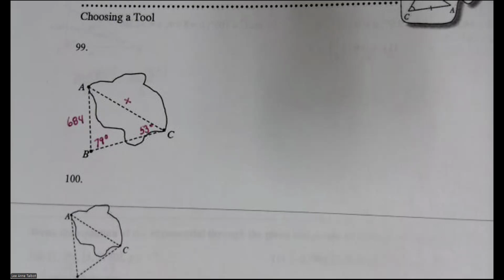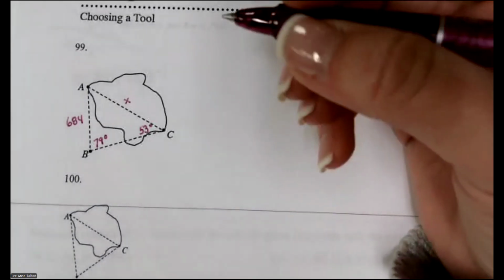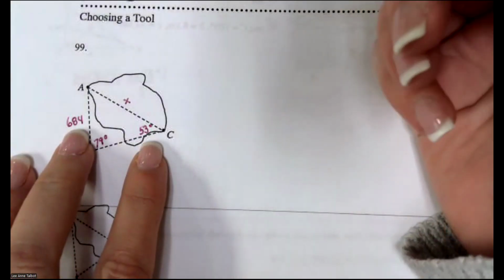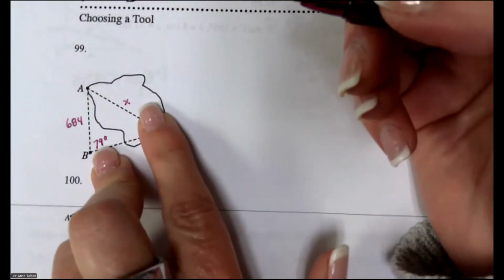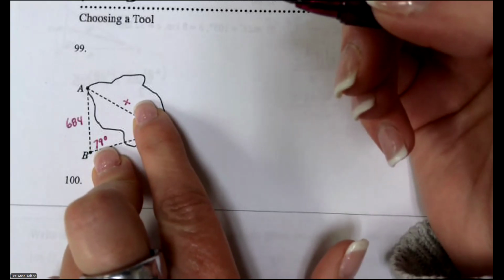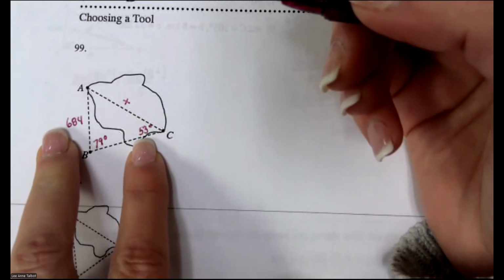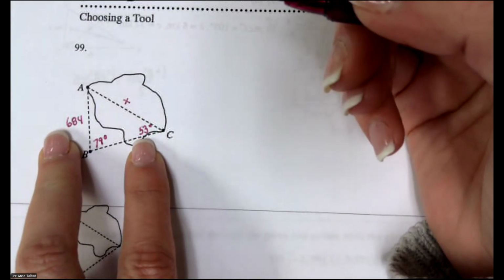What you can always do too is try to set up law of sines and see if you can get the proportion to set up. What I mean by that is what I said to Gio earlier, which was, do you see a side and angle across from each other? Do you see 79 and X are across from each other? Do you see 53 and 684 are across from each other?